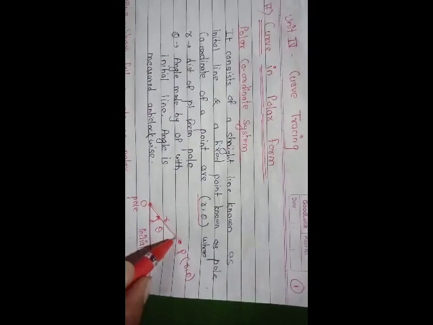Coordinates of a point in the polar coordinate system are r and theta, where r is the distance of point P from the pole. This is the distance r, and theta is the angle made by OP with the initial line. So this is the angle theta. Angle is measured anti-clockwise. Whenever it is measured clockwise, it is negative. To understand the polar coordinate system, we'll go through a few examples.